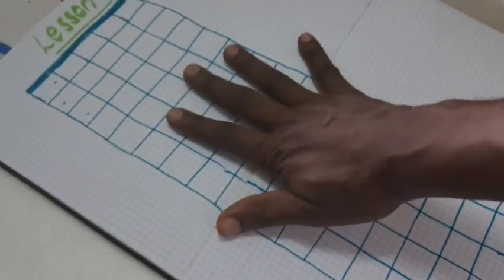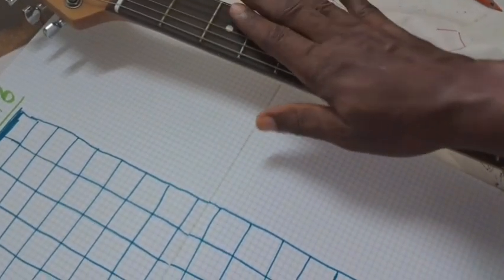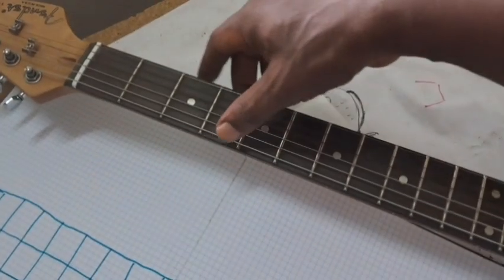Now, when the guitar, we start from here.